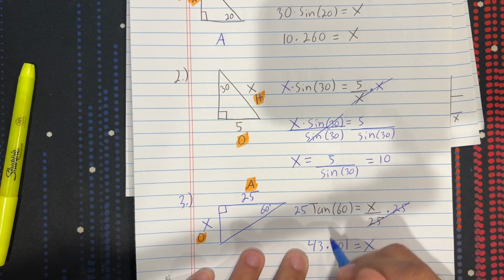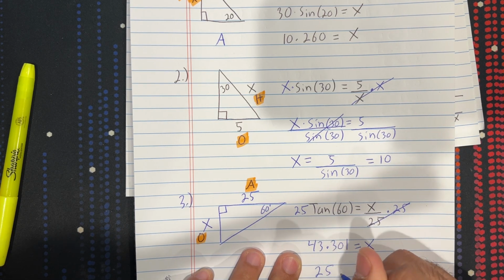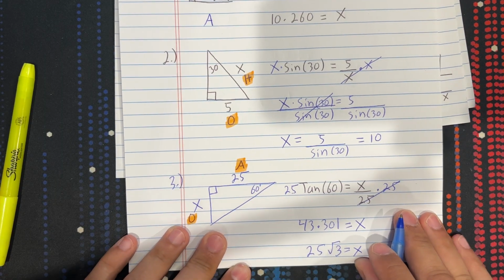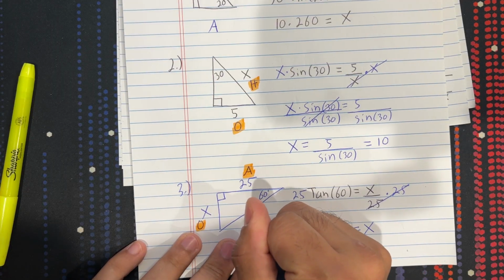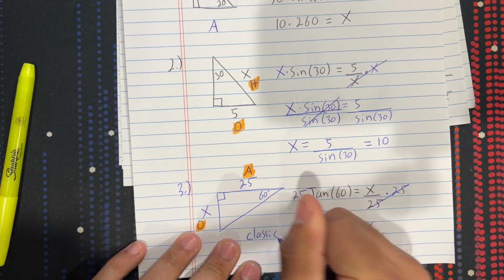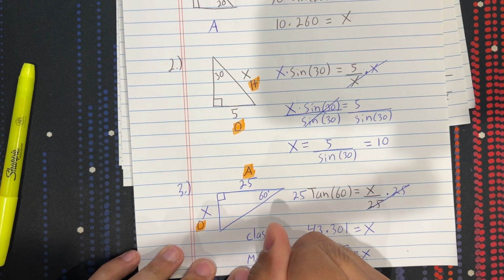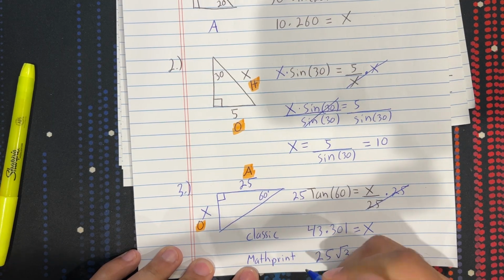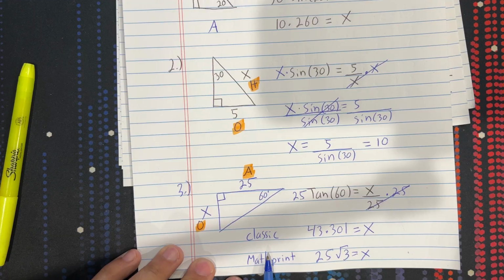25 radical 3. But just make a note here saying this one was when we were using classic, and this answer, the radical answer, is when we're using math print. So these are what the two different modes do on the calculator.